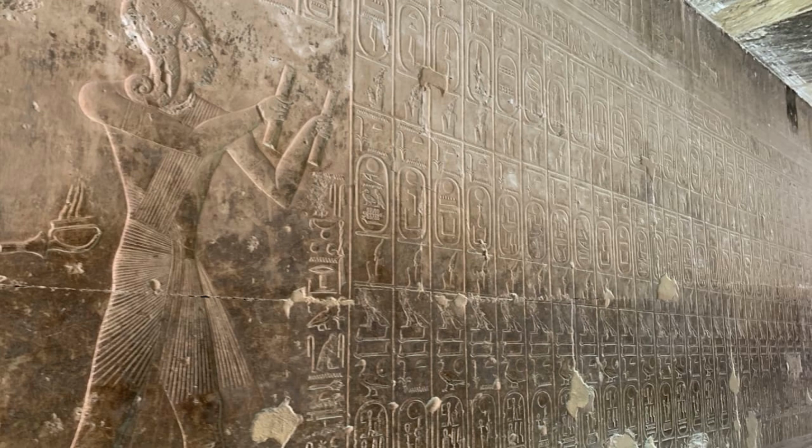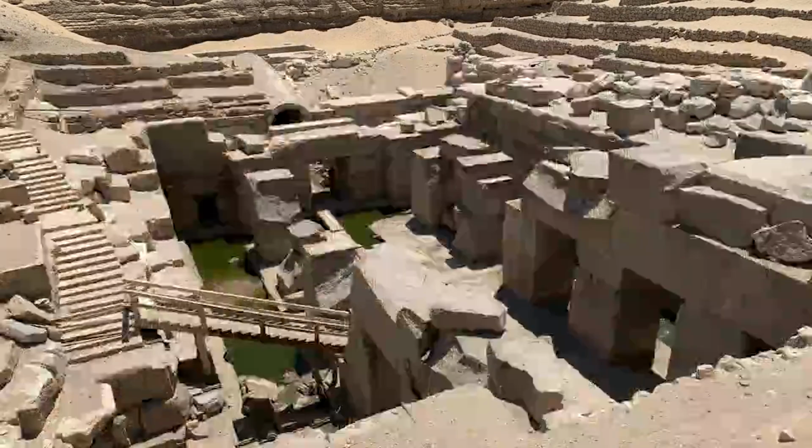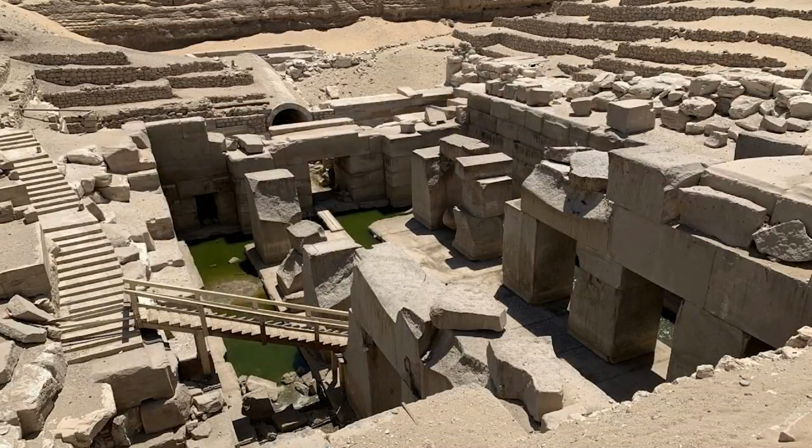And then back behind the Abydos temple is the location known as the Osirion. Now, this predates Abydos temple. There are no hieroglyphs within this. This is what people refer to as pre-cataclysmic Egypt.